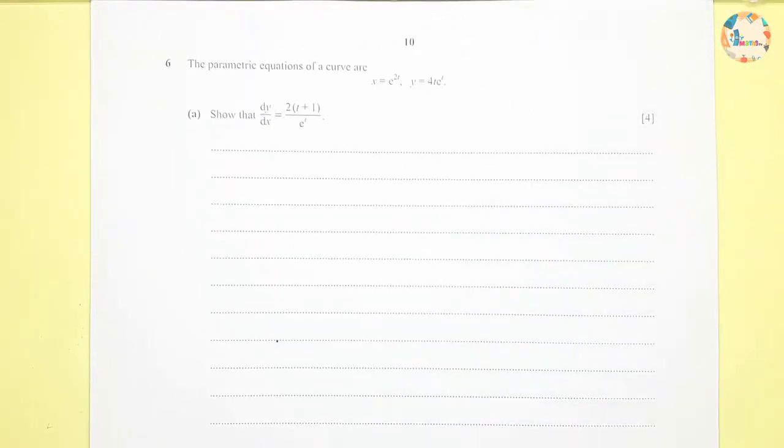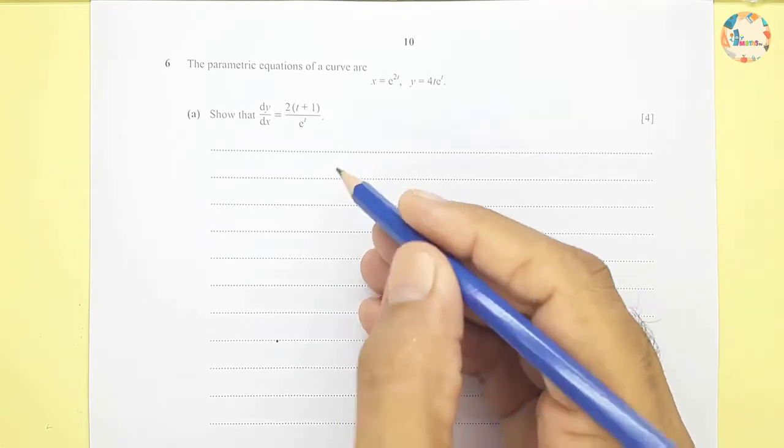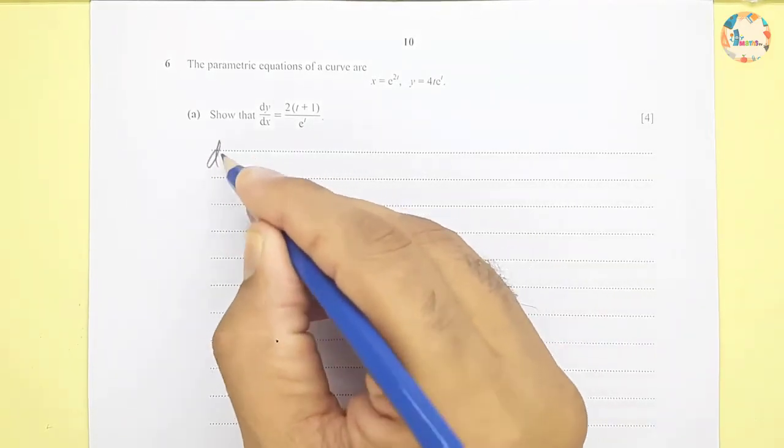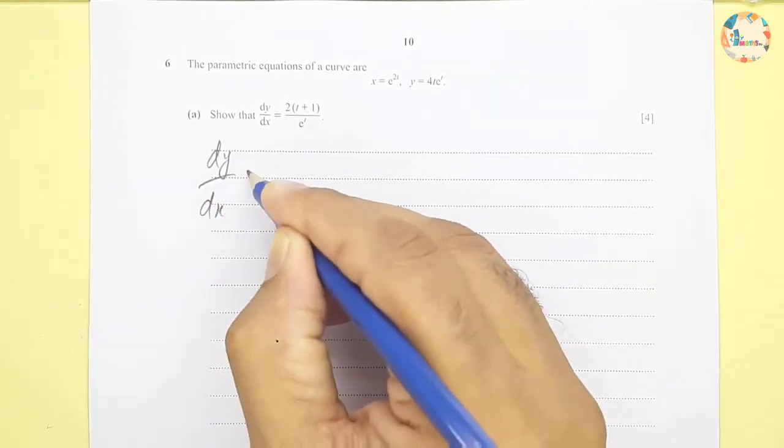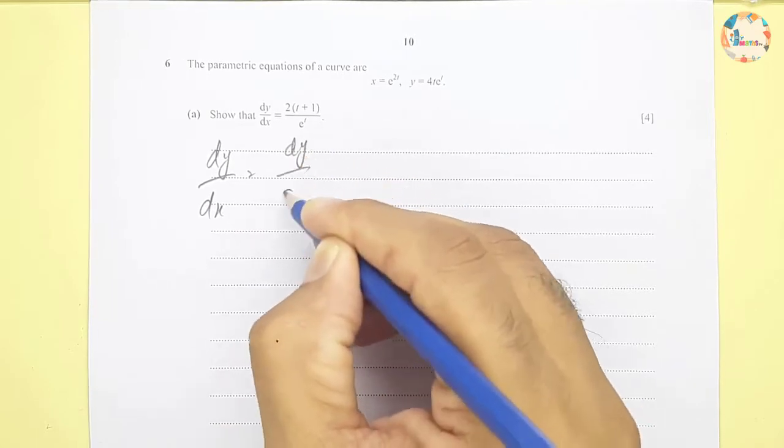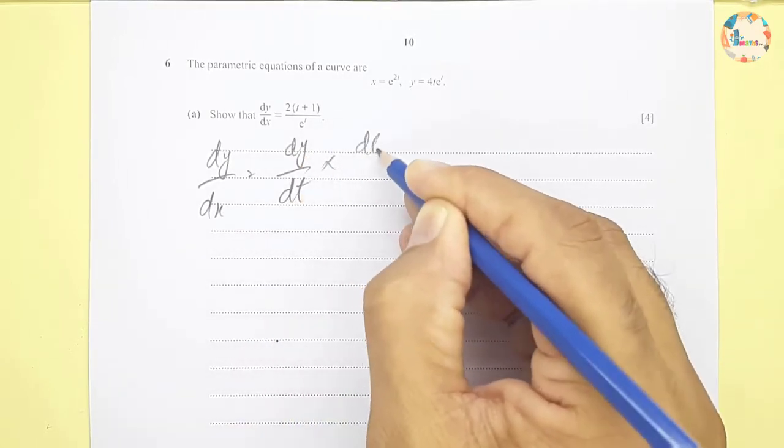Question number 6. Parametric equations of a curve are given. Show that dy by dx is equal to this. This is a chain rule formula. Basically we can use this: dy over dx is equal to dy by dt into dt over dx.